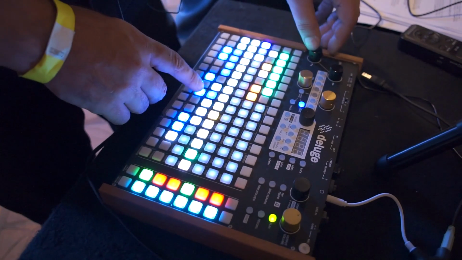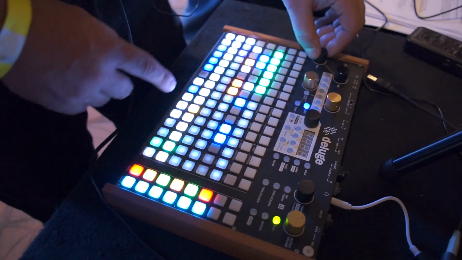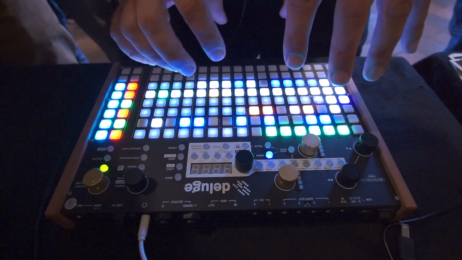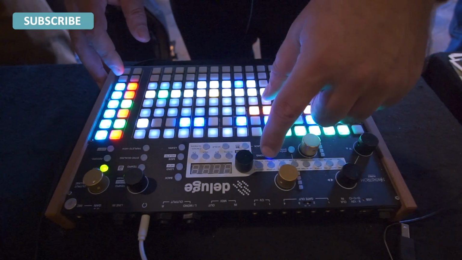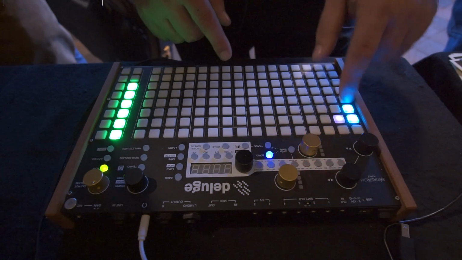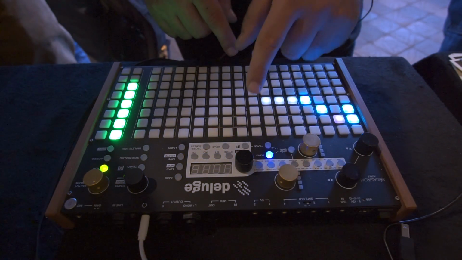I can change the colors. I can move these around. So maybe I want all my drums at the top, my MIDI tracks in the middle, and then if I want, I can go into that timeline as I showed before and start actually laying them out into a song.